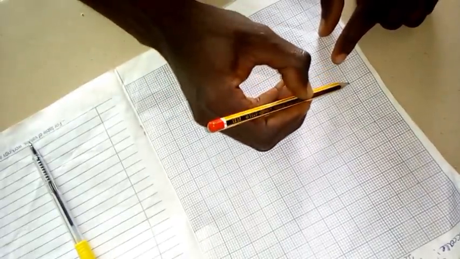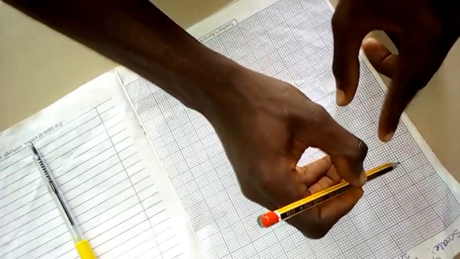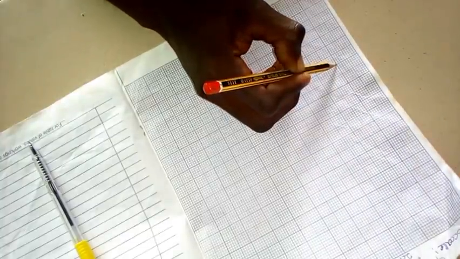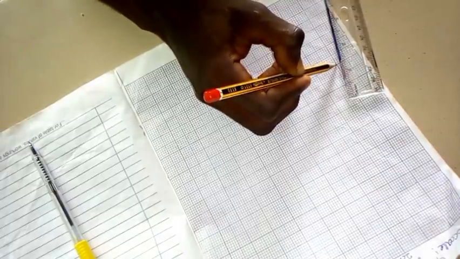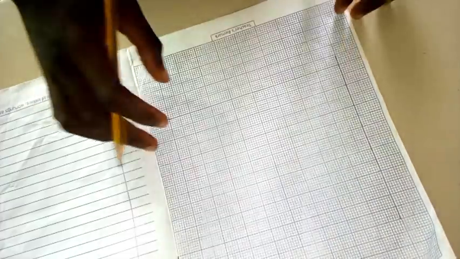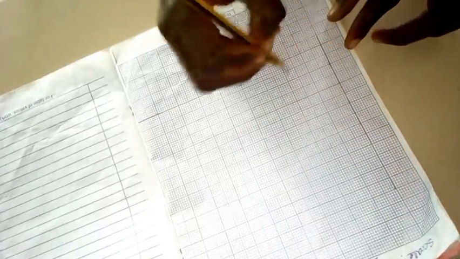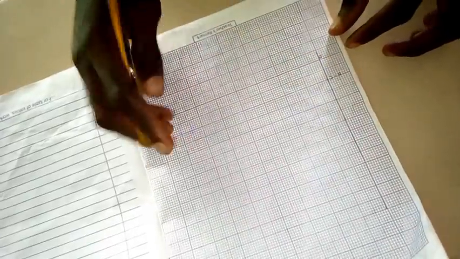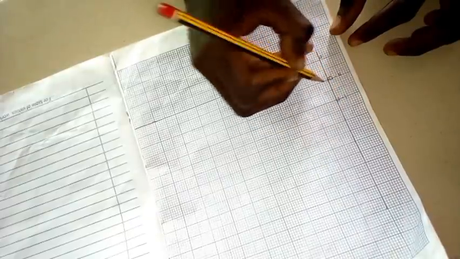So let me repeat again. This is 0.5, 1, 1.5, 2, 2.5, 3. So we are picking it from here. Let's pick it from there and draw it. So now I've put that. So here I'm going to have 0.5. This is 0 to 0.5. And here I'm having 1.00. So let me make it 2 decimal places.